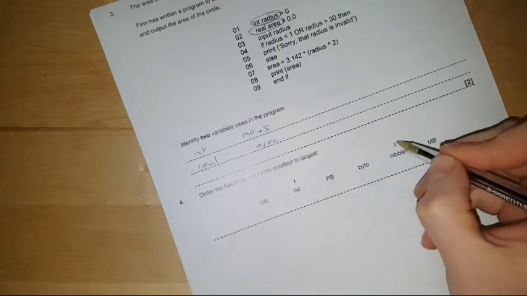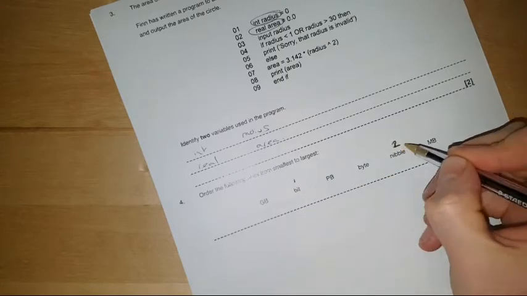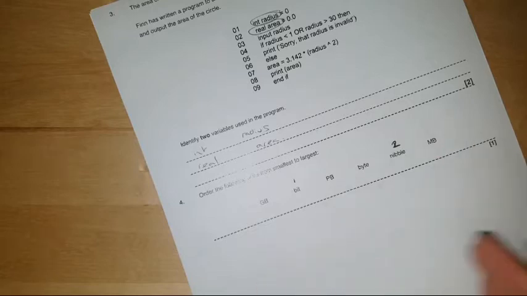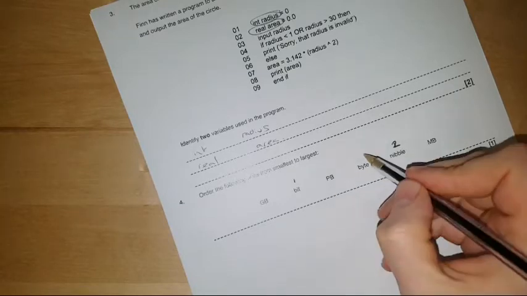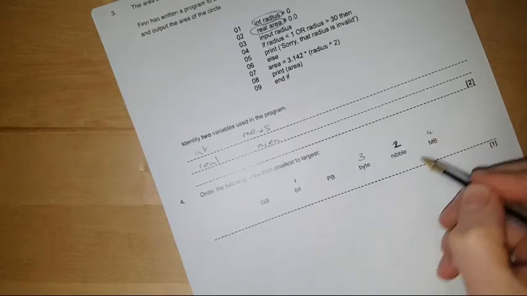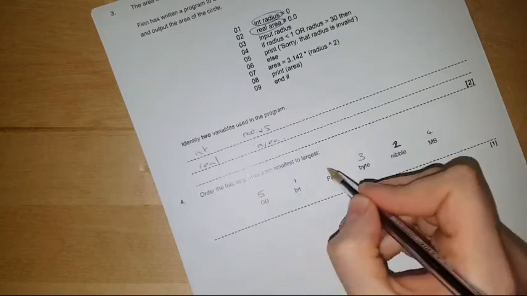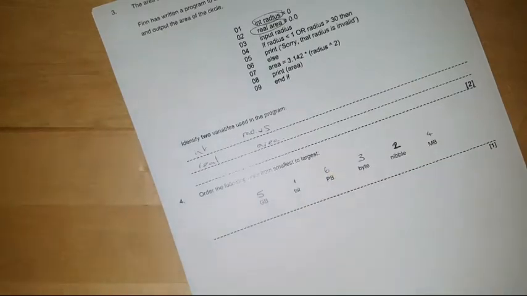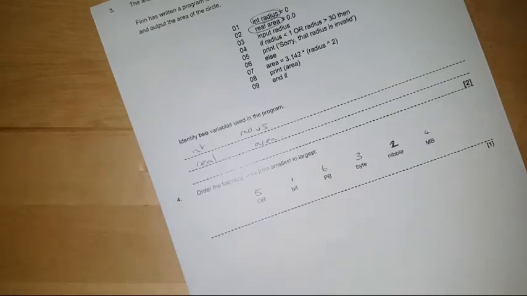You're going to be starting with a bit, and then the next one is a nibble, because that's 4 bits. You're next looking at a byte, because that is 8 bits. Then you're looking at your megabyte, and then your gigabyte, and then your petabyte. Okay, so that is how those break down. In the actual exam, you'd write them down underneath. Okay, so fairly straightforward so far.